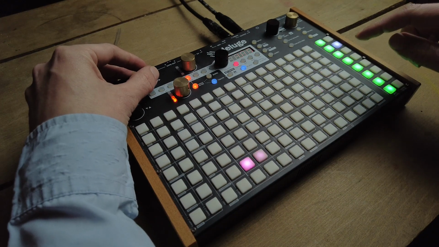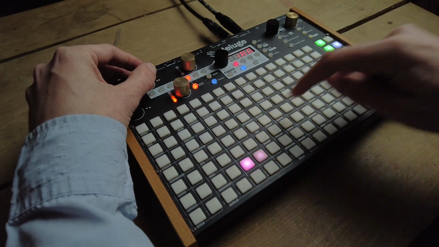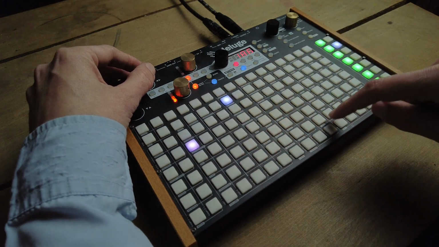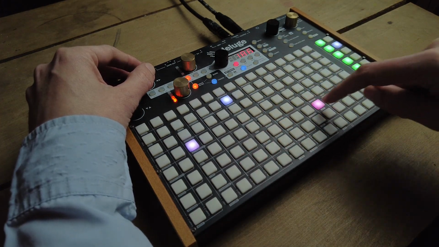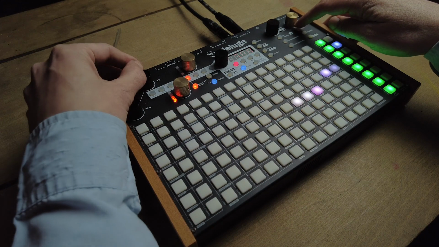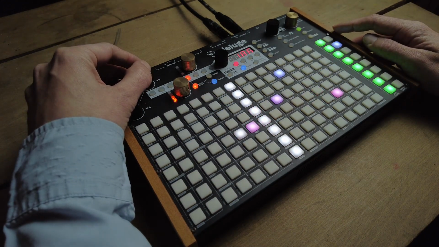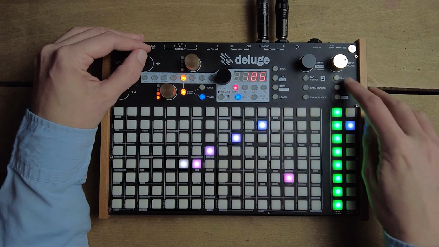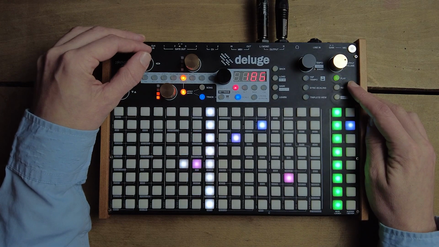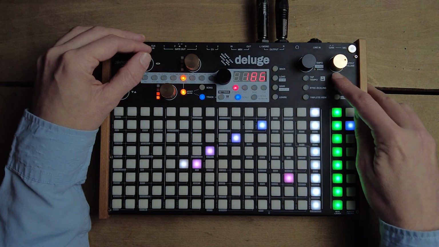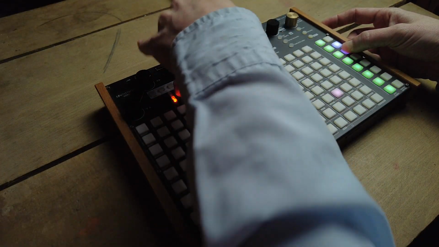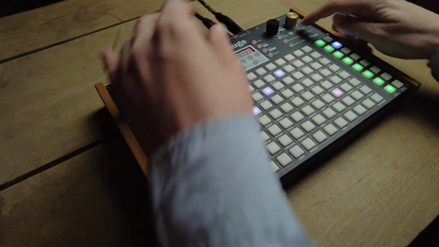Gonna go all off beats here. Gonna decrease the sustain of the amp.